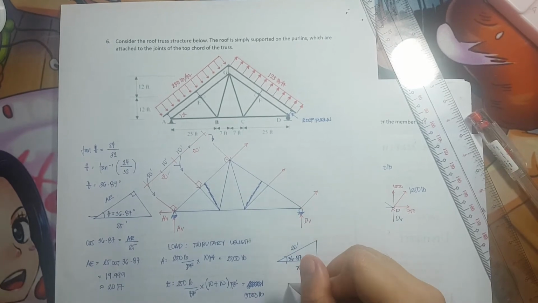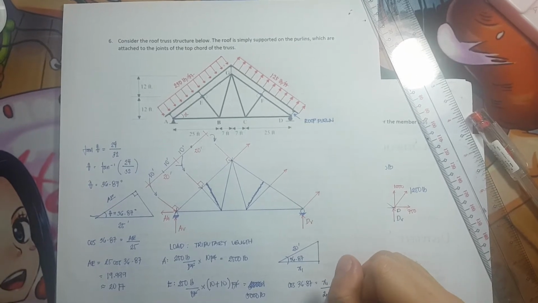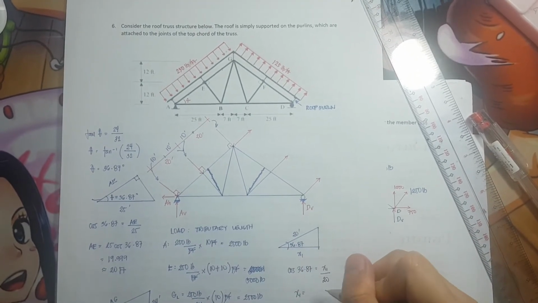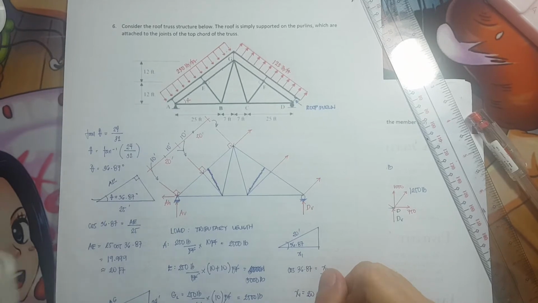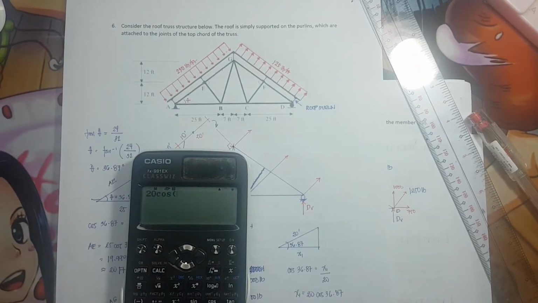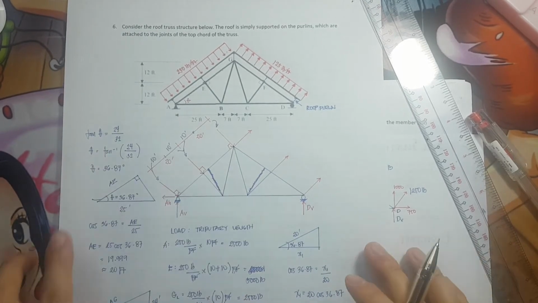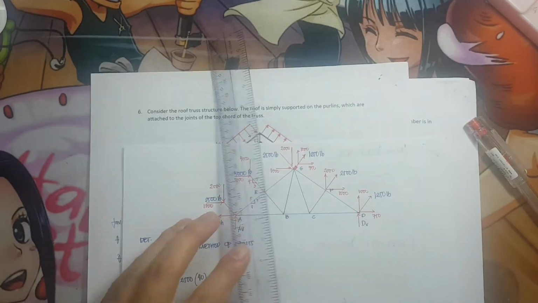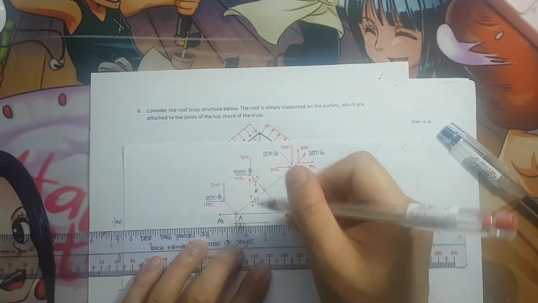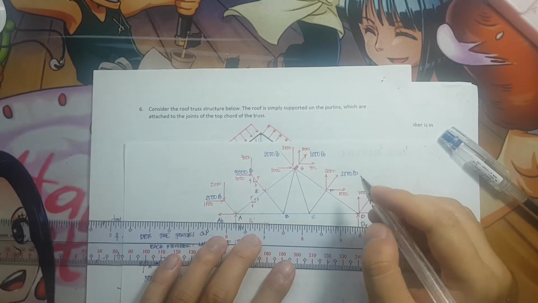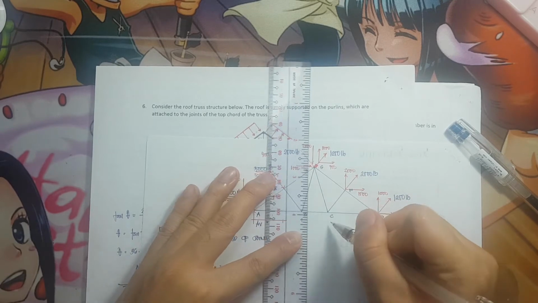Okay, so we're going to use cosine. So cosine 36.87 is equivalent to x1 over 20. So x1 is equivalent to cross multiply 20 cosine 36.87. So x1 is equivalent to 16 feet. Okay, so that is 16 feet. So this distance here to A is 16 feet. So this is 9 feet because that is 25. Okay, so we have here the distances.